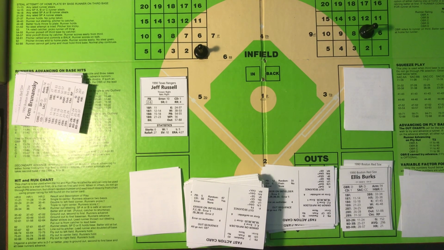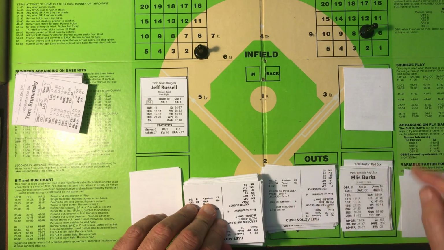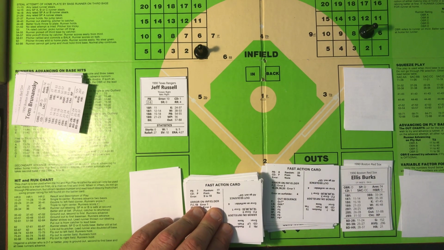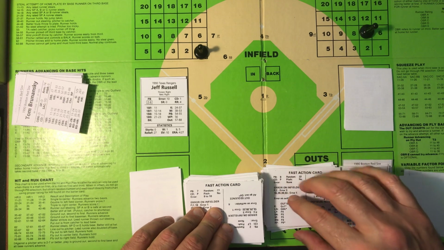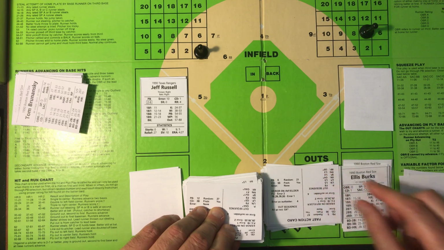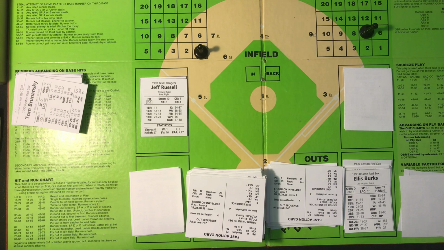All right, Ellis Burks. Here's the pitch from Russell. It's a 9 off Burks. He's got good power. 63. It's not going to happen. It's an out. An RP out is a fly ball pop up to shortstop. Backpedaling is the shortstop, Houston, and makes the catch. So that retires the side. In the top of the 10th, the Red Sox leave 1, score none, go to the bottom of the 10th now.